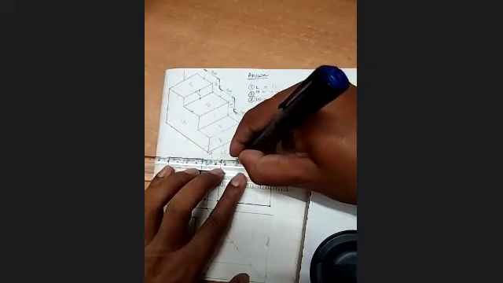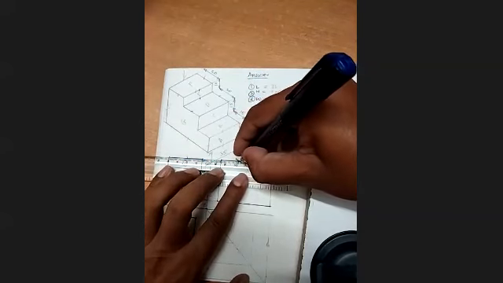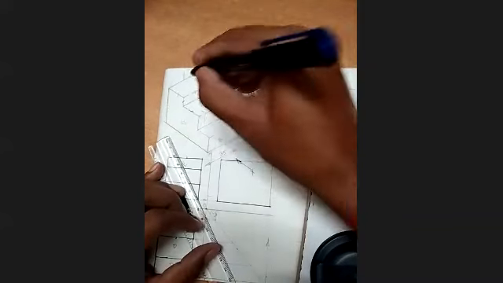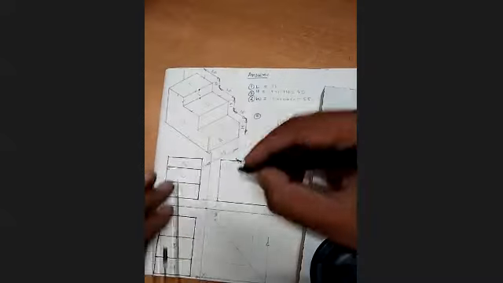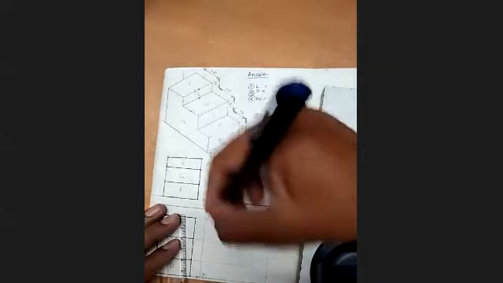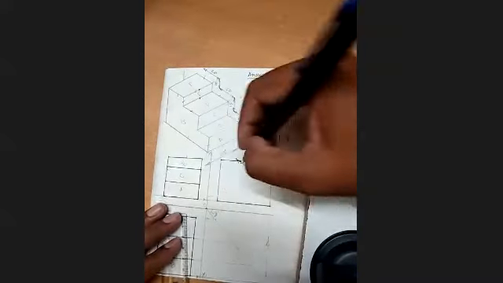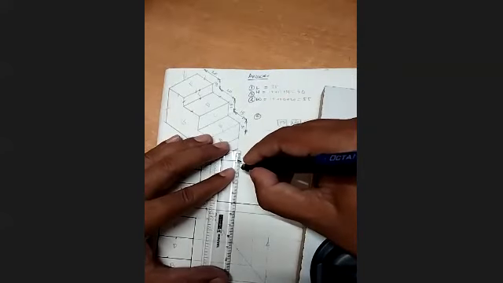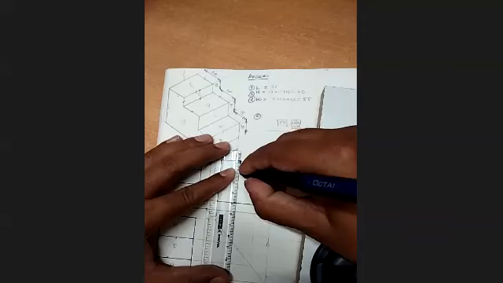At a height of 40, I am going to see this edge. Then this edge is visible, so I will take it, because I have taken the projection vertical from here and horizontal from the top view. So I will get this line here. You can see this edge.